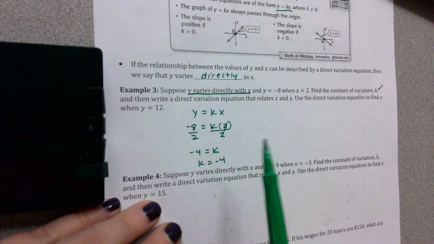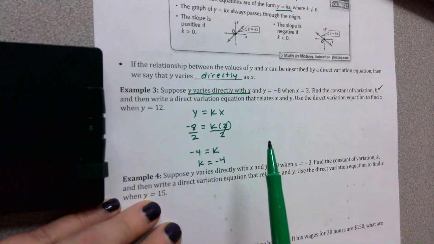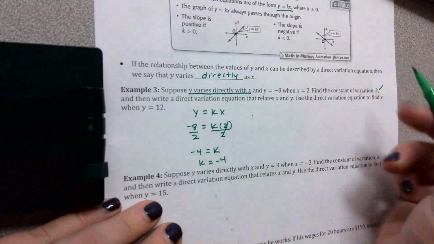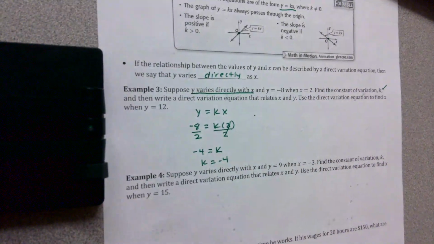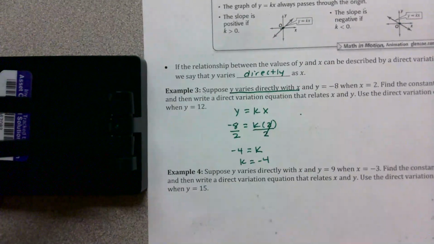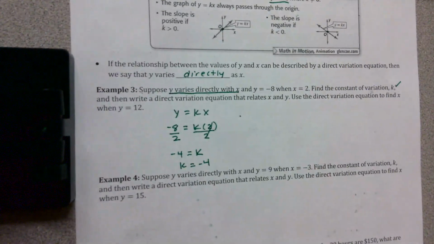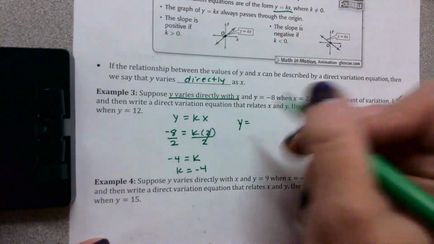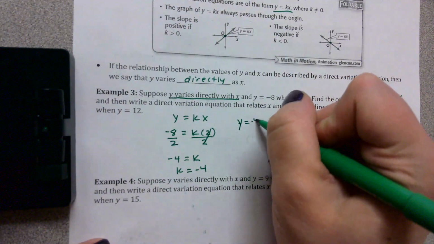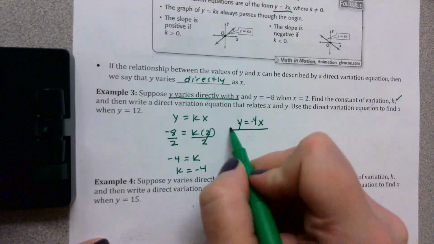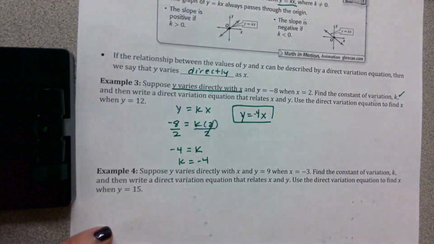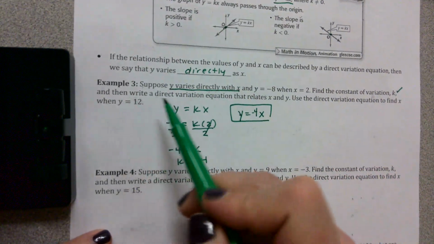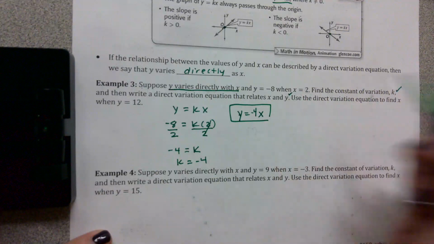It says then write the direct variation equation that relates x to y. Okay, so if we were to write an equation, the equation would be y equals -4x, because y is going to be different every time, x is going to be different every time, but our k is constant. That's the point of it. This would be an equation we can use for any other information. So find the constant of variation k, we did. Write the direct variation equation, we did.